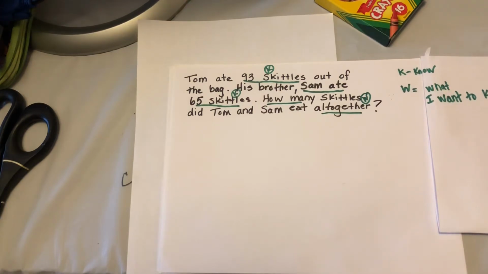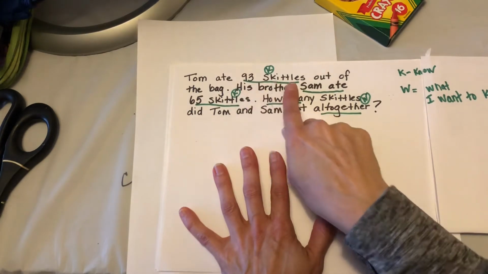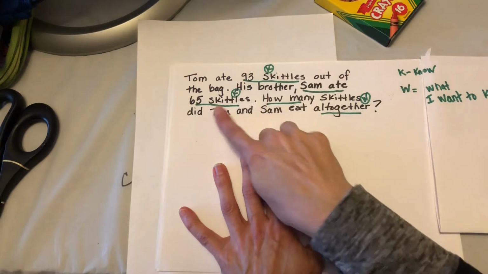And now when I look at this, I can easily move on to my D, which is determining what math operation to use. And in second grade, we use 2 math operations. We add and we subtract. So I need to determine from how I text coded this problem whether I need to add or subtract. Then I'm going to use a strategy to do so. So I'm going to look at this and I'm going to read what I underlined. 93 Skittles. Sam ate 65 Skittles.